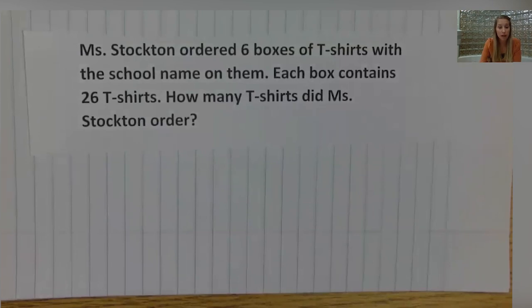Correct. We need to multiply 26 times 6. You can multiply each place value in order, beginning with the ones place. We will regroup if needed, and then we will add any regrouped values to each place. So step 1, let's write down our problem.